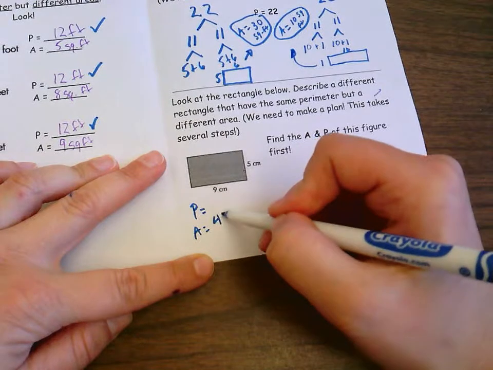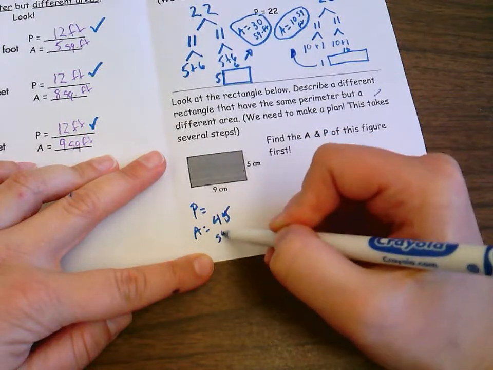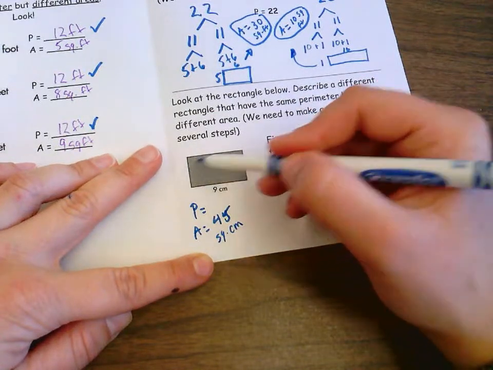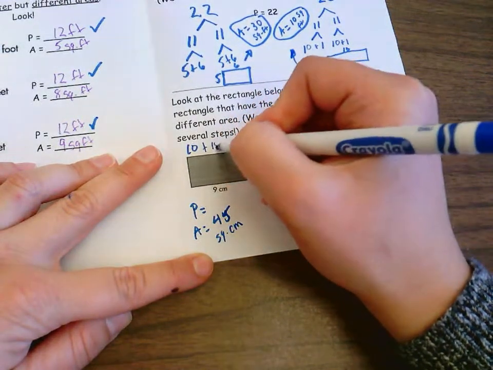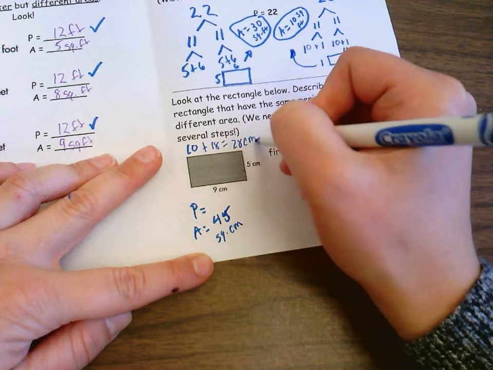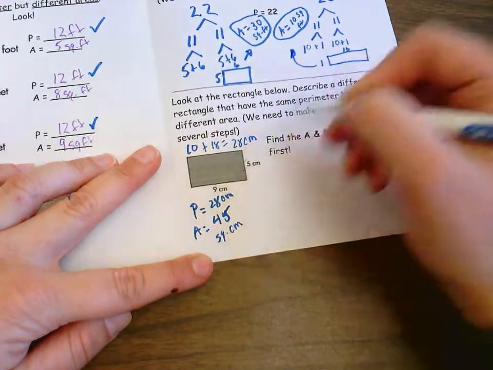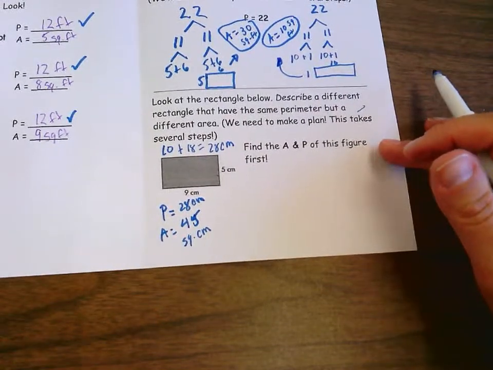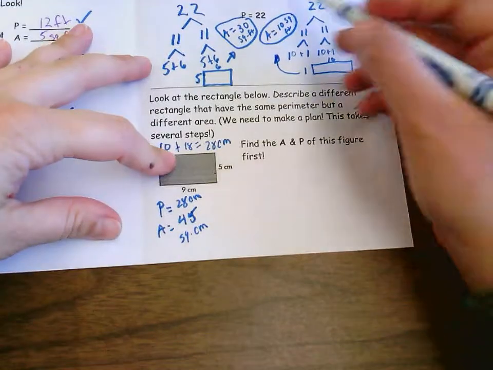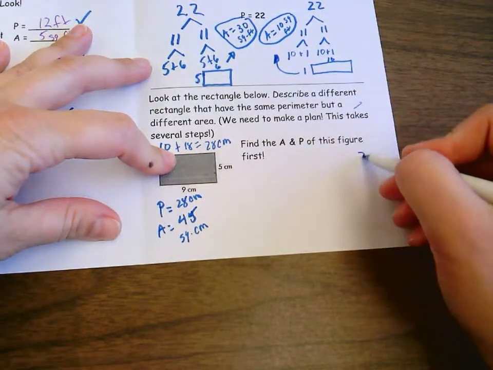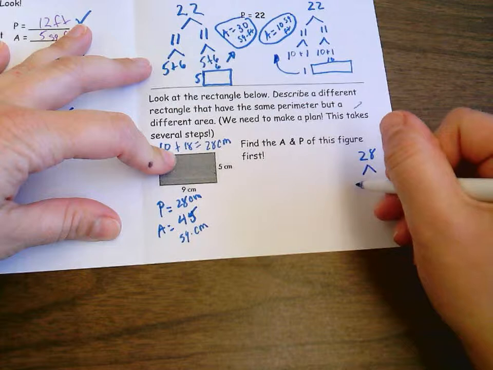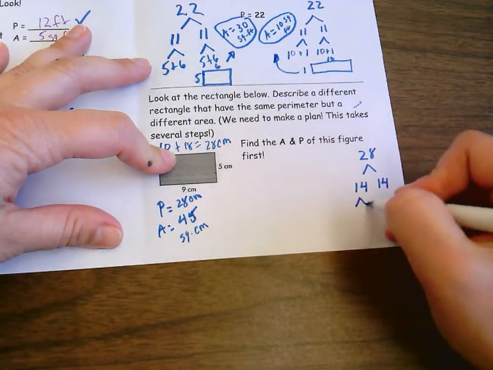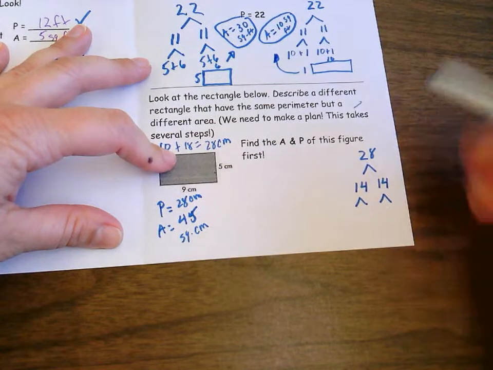Area is going to be 45 square centimeters, and my perimeter is going to be 5 and 5 is 10, 9 is 18, so 28 centimeters. So now I know what the perimeter is that I'm working with, and I need to find a different figure with a different area. So again, just like up here, I'm going to take that 28, split it in 2, which would be 14 and 14, and now I need 2 numbers that are going to equal 14.